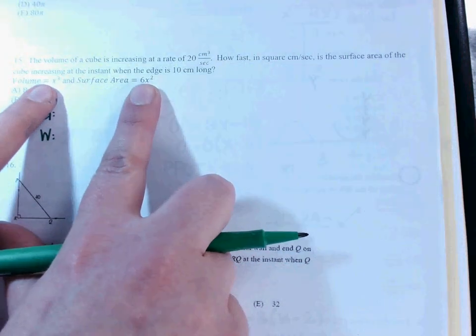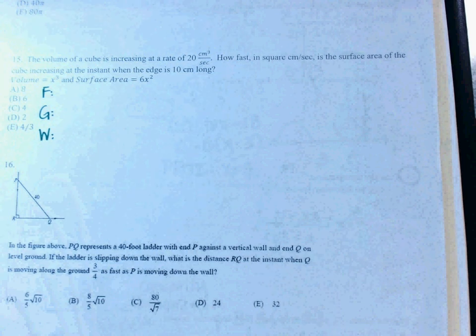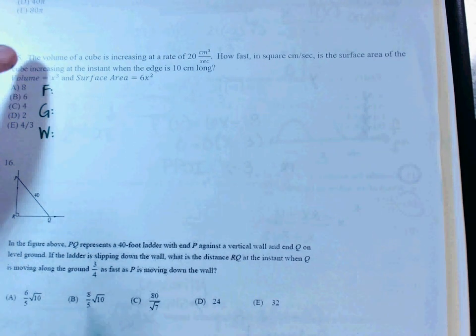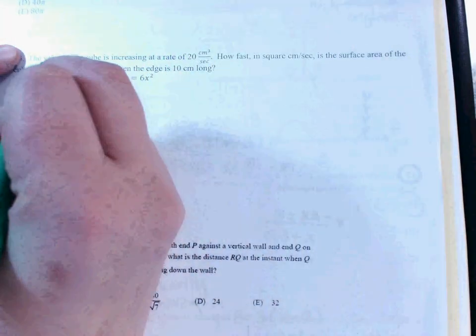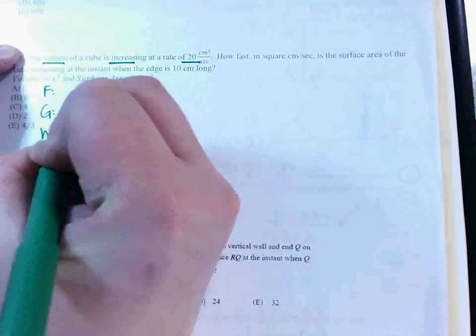How fast in square centimeters per second is the surface area increasing at the instant when the edge is 10? Now, they gave you how many formulas? 2. So you're probably going to end up using both at some point. So what did they give me? The volume is increasing at a rate of 20. So dV/dt is 20.